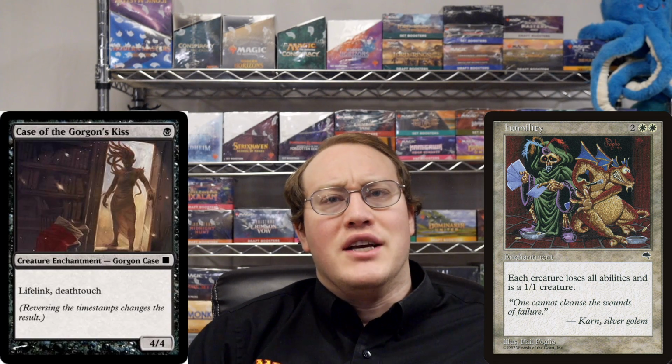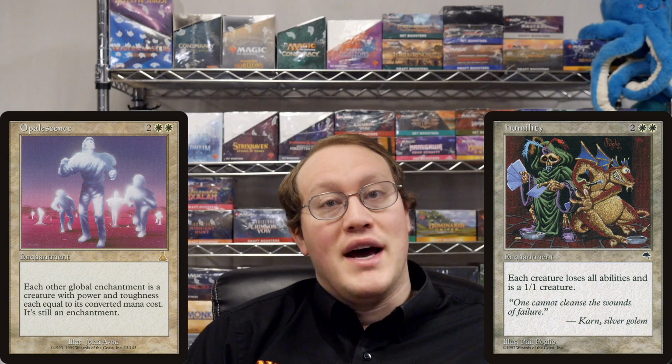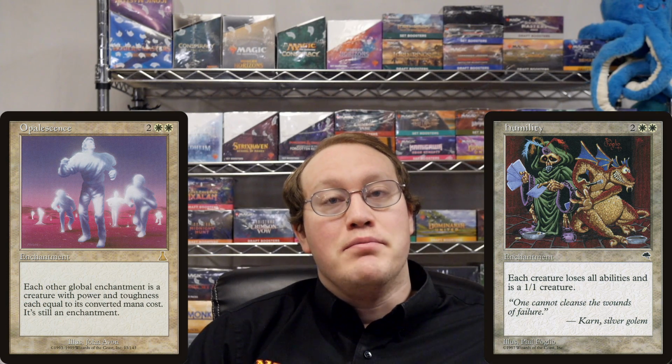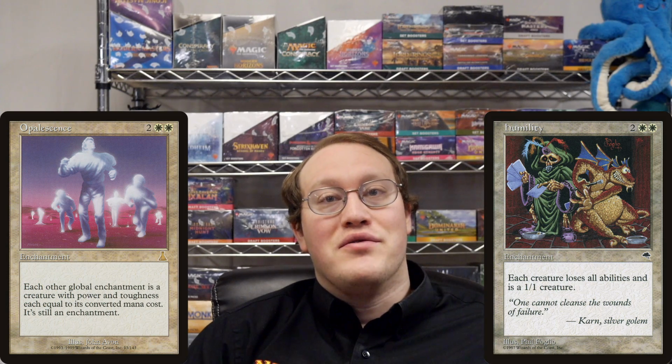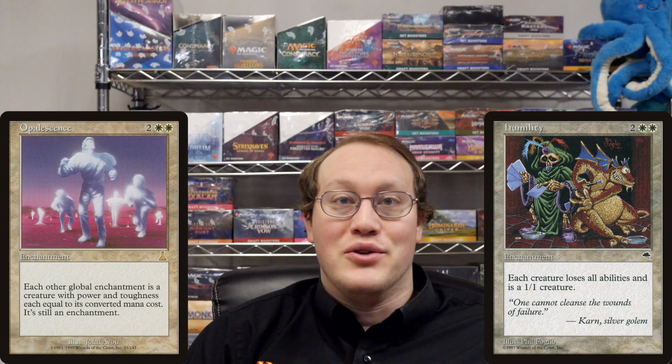This is a pretty interesting interaction, ending up pretty similar to Humility plus Opalescence, if you remember that one. Honestly, I feel like it could be pretty interesting to cover that interaction with the case also thrown in for fun. Maybe an interesting idea for a future daily ruling.